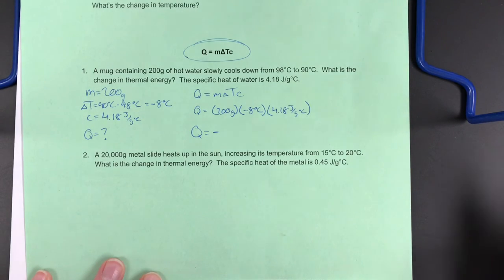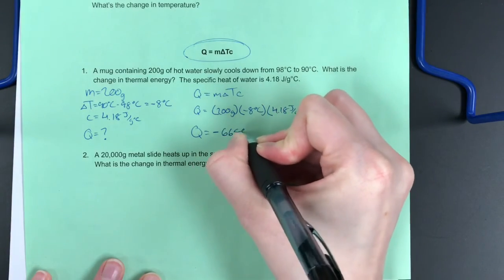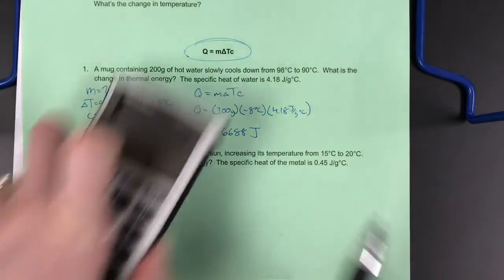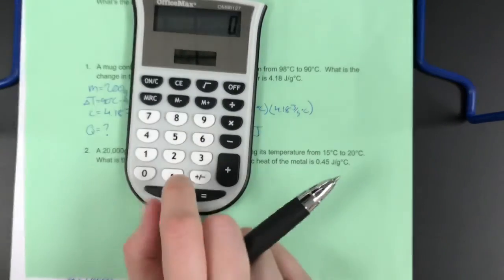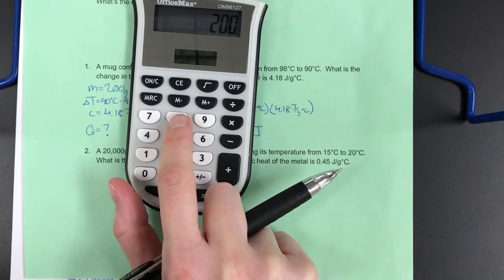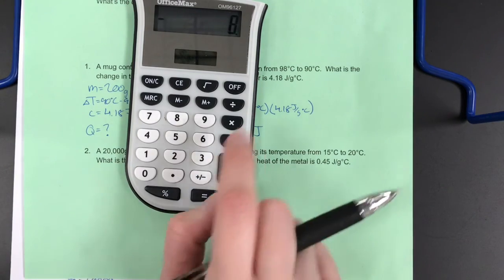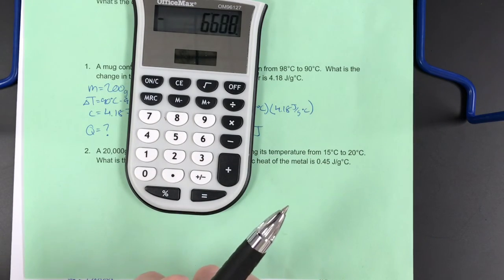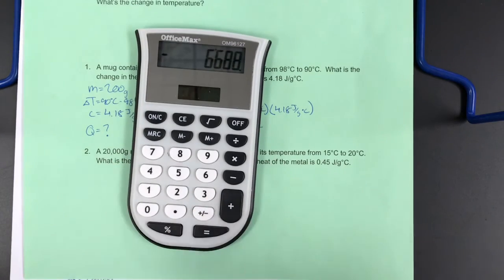All right, what's the number? Negative 6,688 joules. Nice job. All right, try plugging in again. So 200 times 8 and then the negative sign, times 4.18 equals negative 6,688. Oh, okay. All right, first problem we've seen like that. Show me thumbs up, thumbs down, somewhere in between.